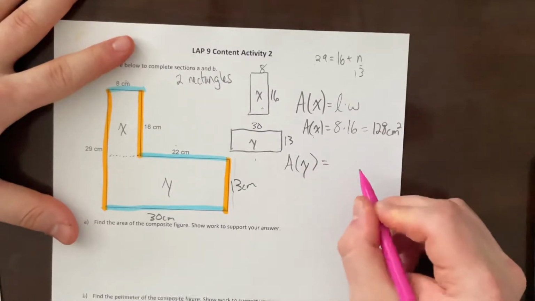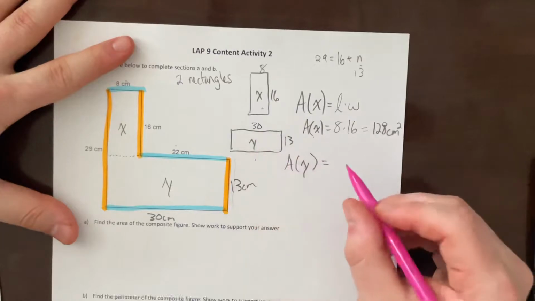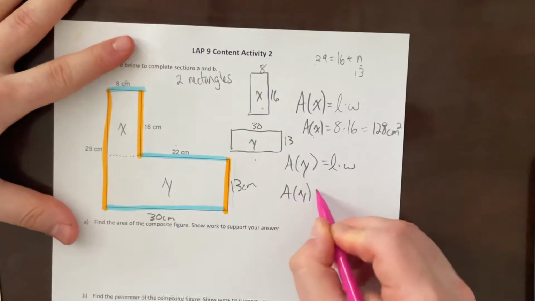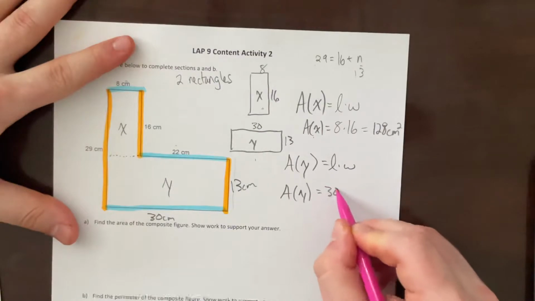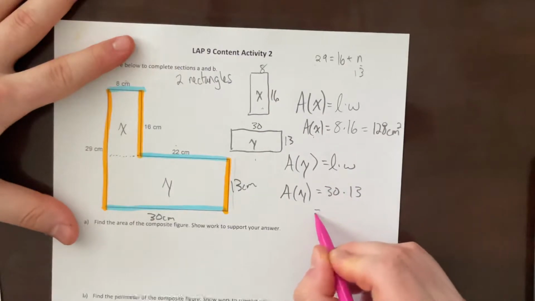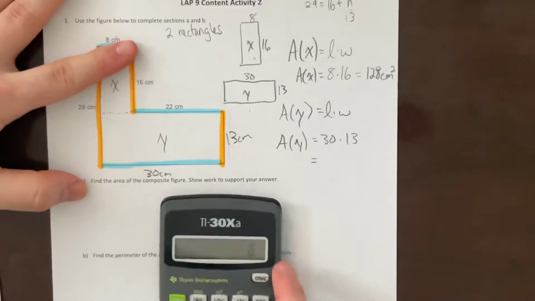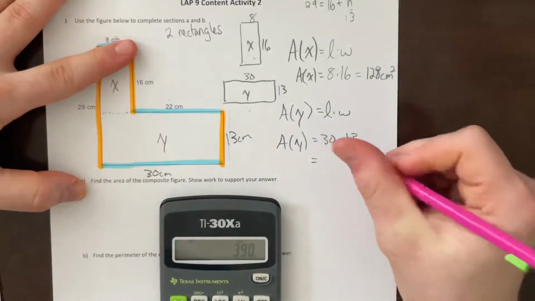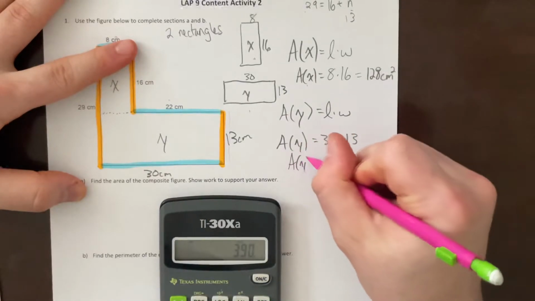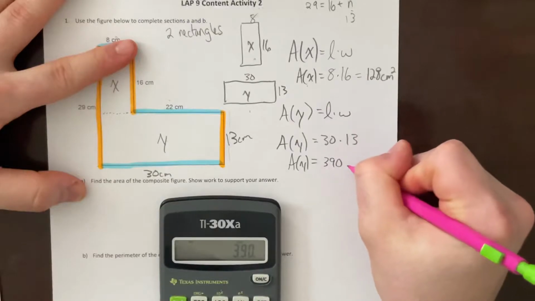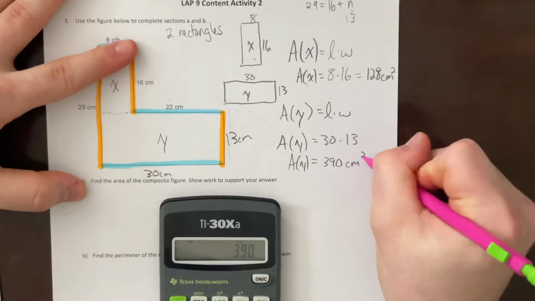We're going to say, well, we have our length times the width still. I'm going to say area of Y is going to be equal to 30 times 13. Let's figure out what that is. Make sure this is on screen. Hopefully it is. And so we're going to say 30 times 13. So we're going to say area of that shape Y is 390, and we're going to say still centimeters squared.